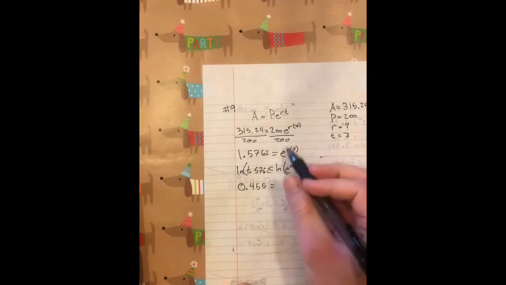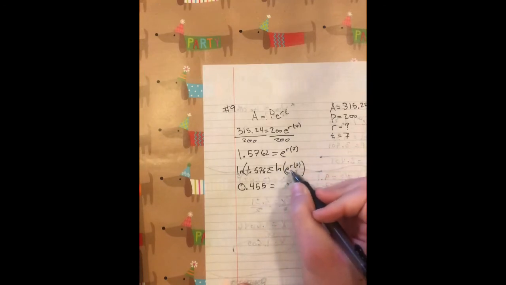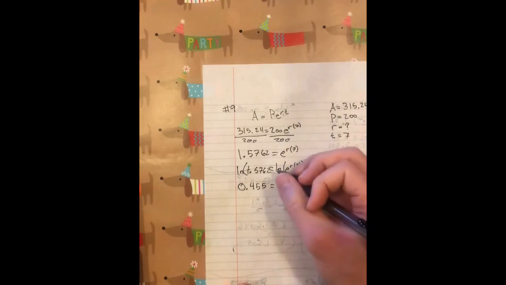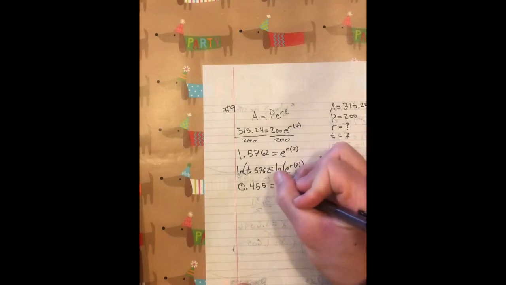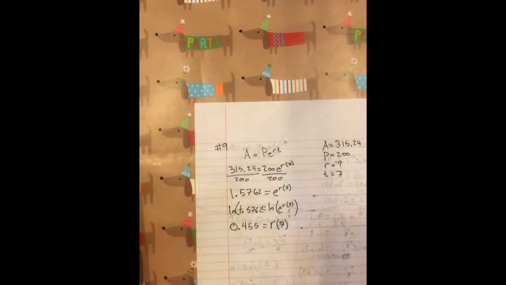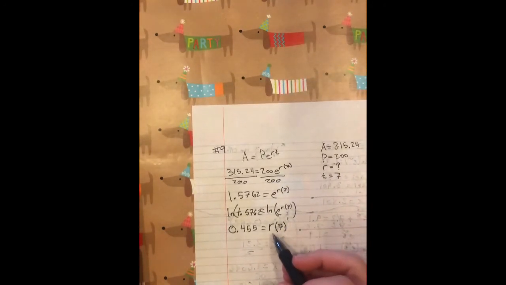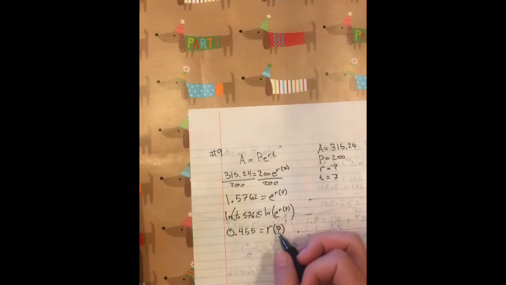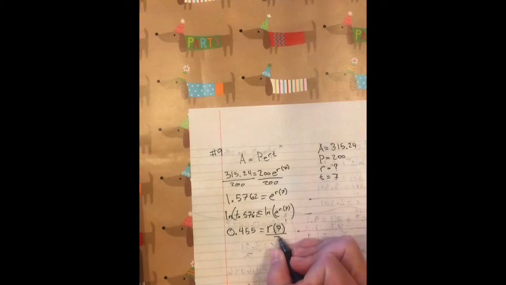0.455 equals, now notice, those cancel each other. That is all that I'm left with. So r times 7. So we have r times 7 right here. What's stopping r from being by itself? 7. What is it doing? Multiplying. What's the opposite of multiplication? Division.